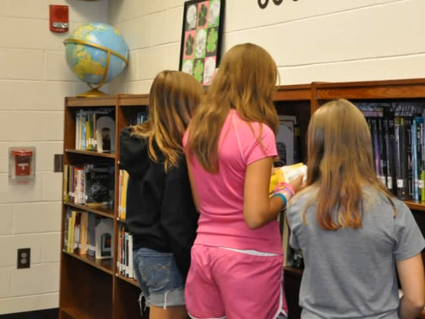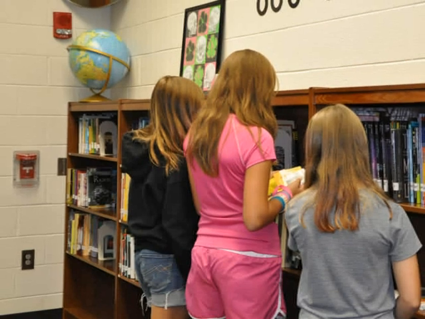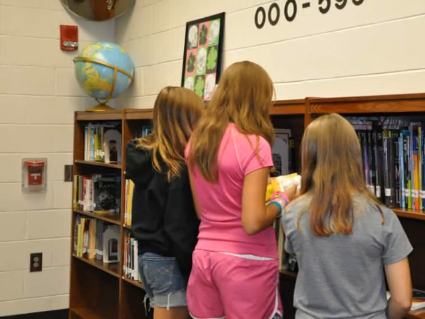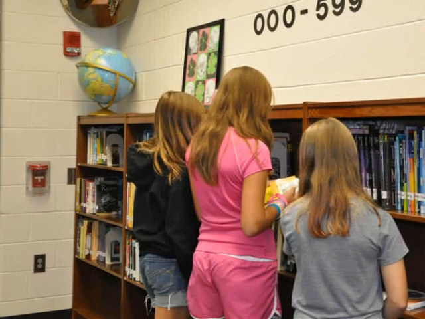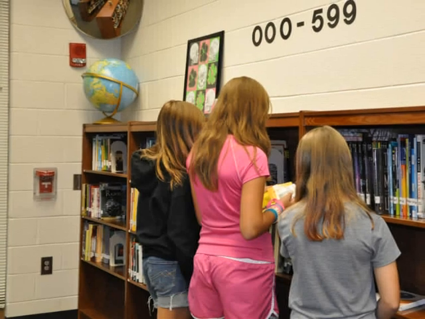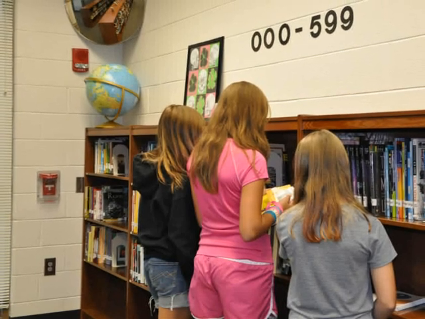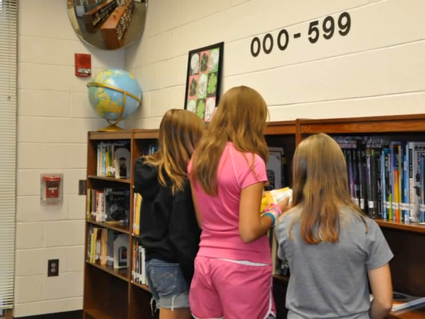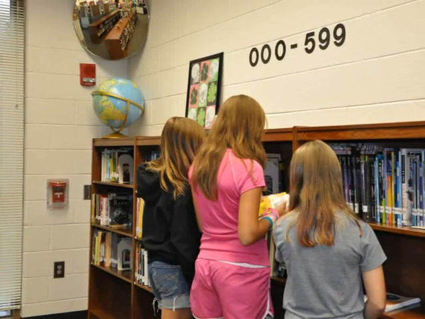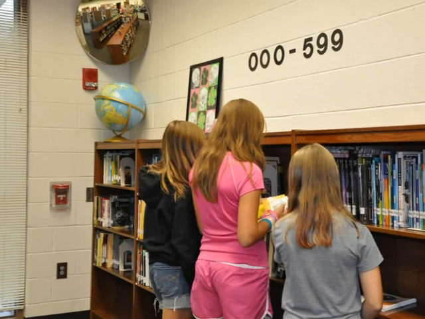Let's continue on our tour by taking a look at the nonfiction section. Nonfiction books are true and are usually to gather information on a particular subject. Unlike the other two categories we have looked at, nonfiction books are shelved in numerical order by subject or topic. The Dewey Decimal System is used to categorize or organize books in this section by grouping them in sets of 10.